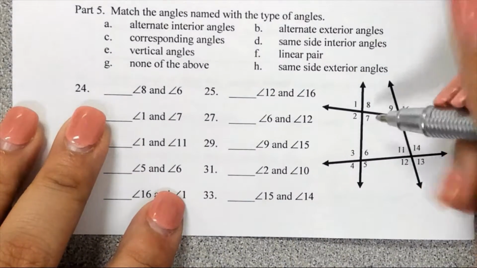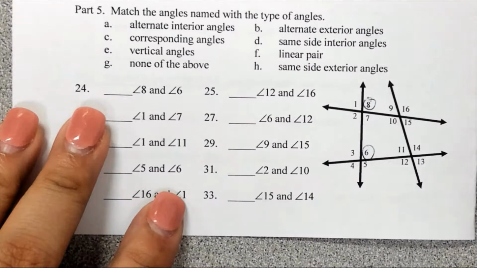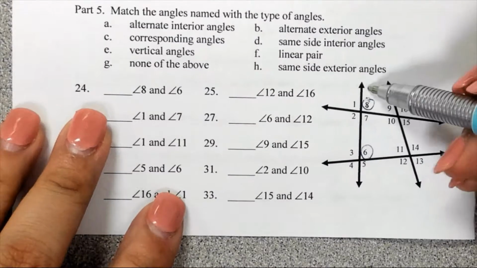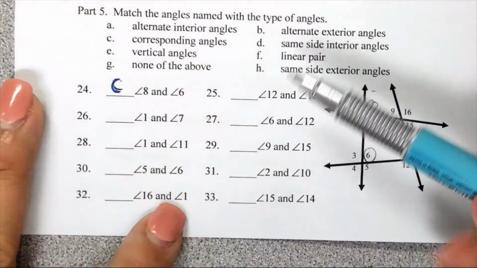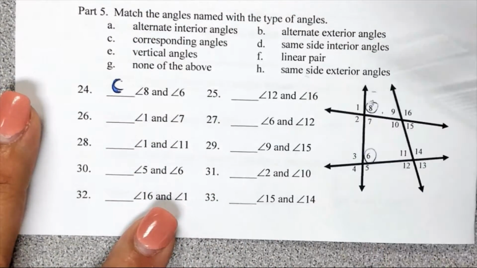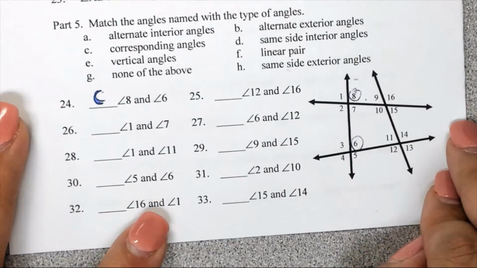And then part 5, you're just looking at this. I have 8 and 6. What are 8 and 6 doing? They're both top right, so that is corresponding angle C. To let you know, you may reuse some of these letters. You may not use them. Just keep that in mind.